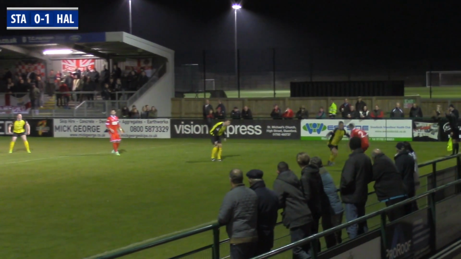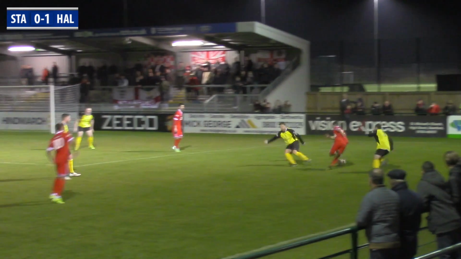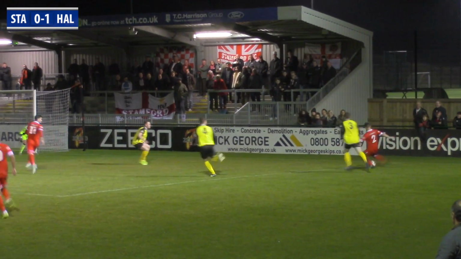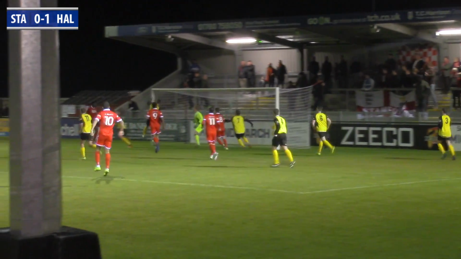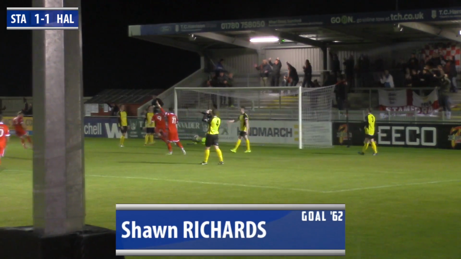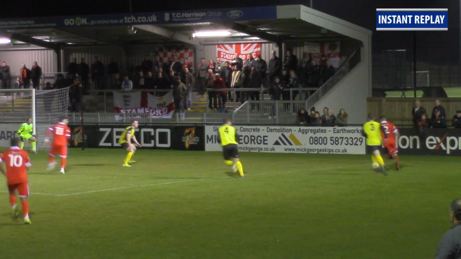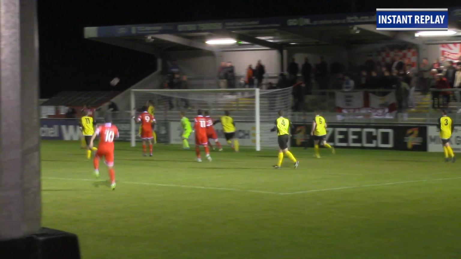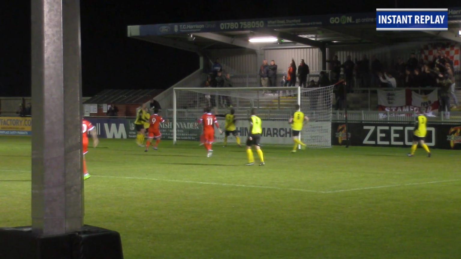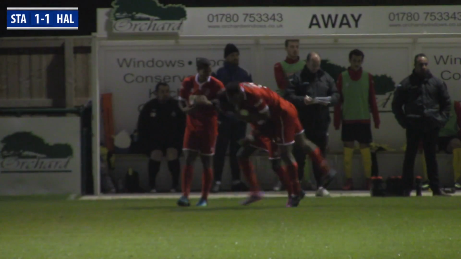Take on Aaron Griffiths. Griffiths is strong, but Miles finally beats him into the area. And the header's there, and it's a goal! It's a goal for Stamford. Miles with good work, and the header came in, and it's all to play for here at the Zeeco Stadium. It's Stamford AFC 1, Halesowen Town 1.